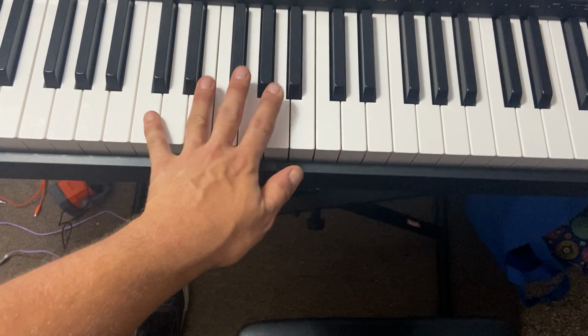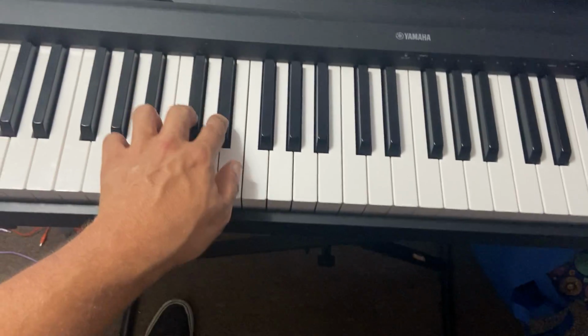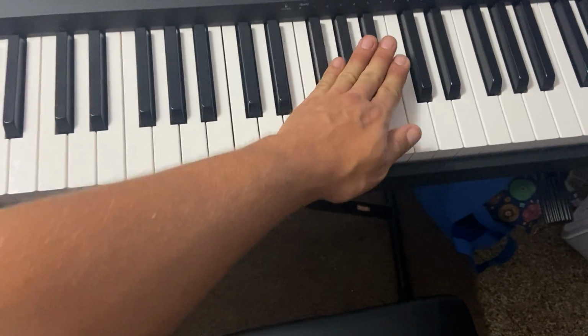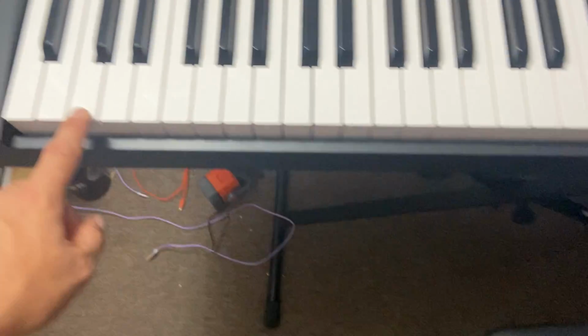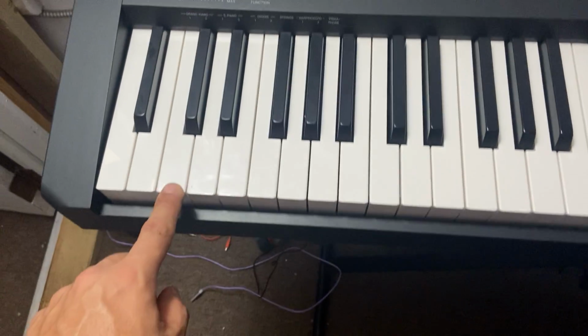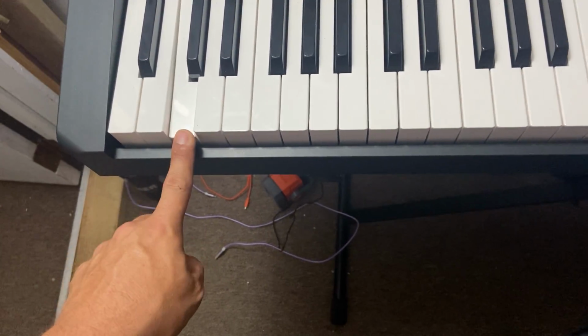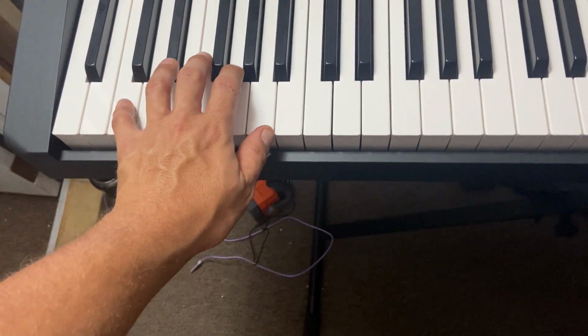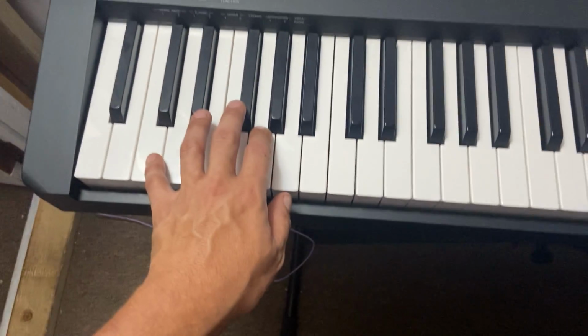So, with our fundamentals, we know how to find C because we know how to find our 2s and 3s, our black keys, basically. When we find our first set down here, we know that this is going to be a C1. Generally, when we play anything down low, we play with the lowest note with our fifth finger, our pinky.